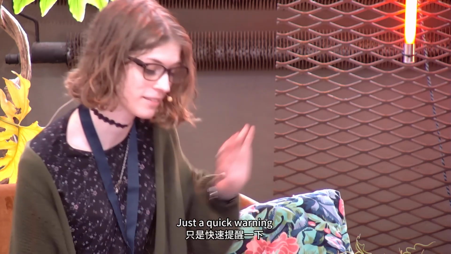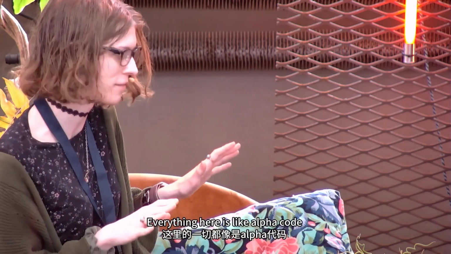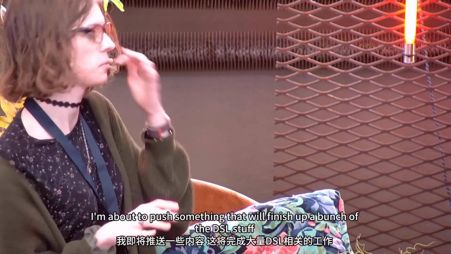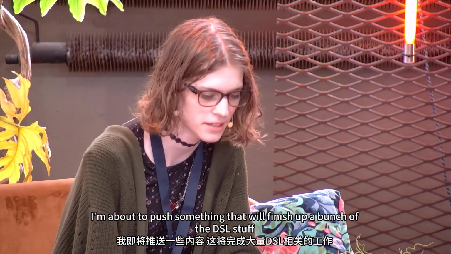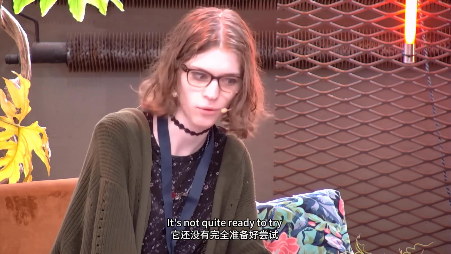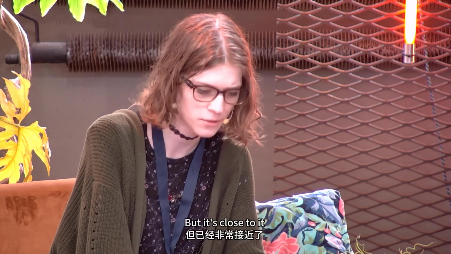Just a quick warning, everything here is alpha code. I'm about to push something that'll finish up a bunch of the DSL stuff, but it's not quite ready to try, but it's close to it.